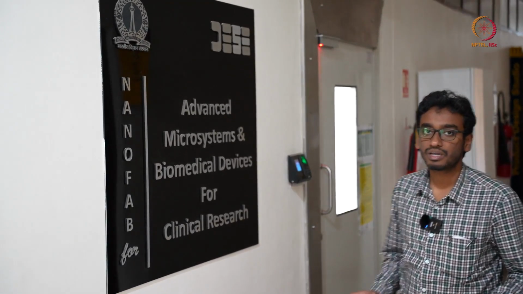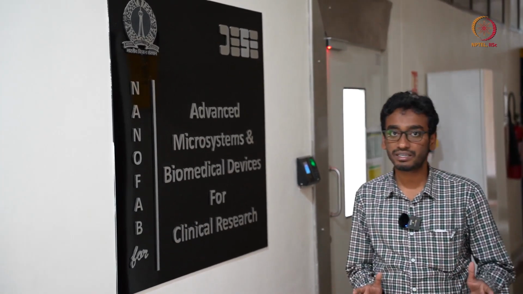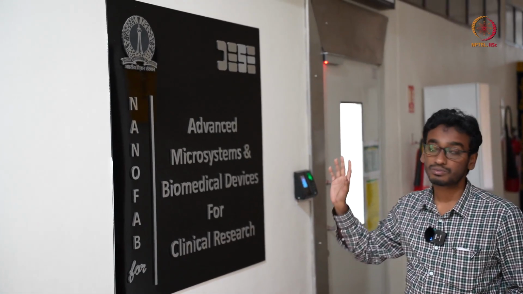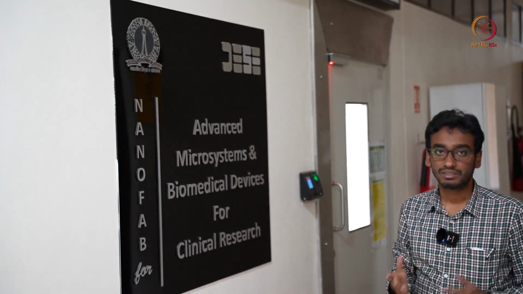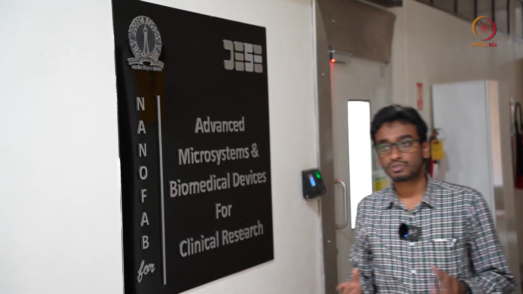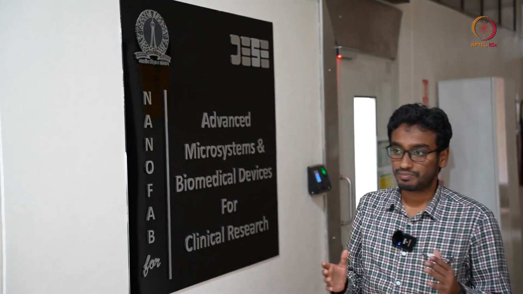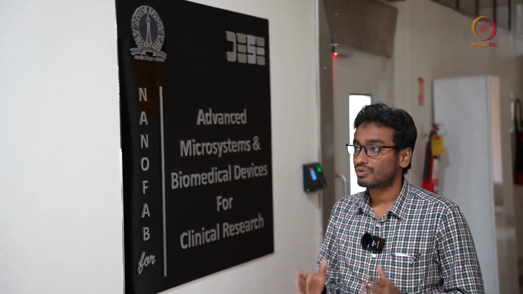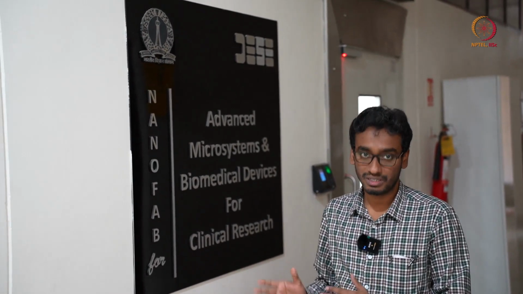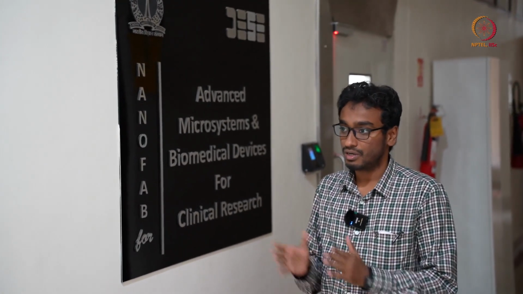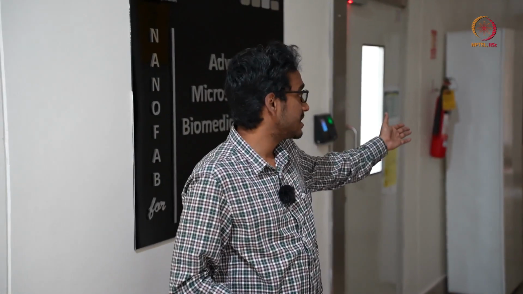So till now we have a very brief idea what we can do in clean room. So we have shown these devices that we have fabricated here itself. So now the more interesting part, what is there in clean room? So we'll demonstrate, because for that Haripya is there, my colleague.